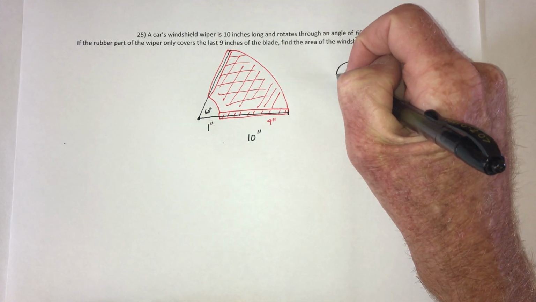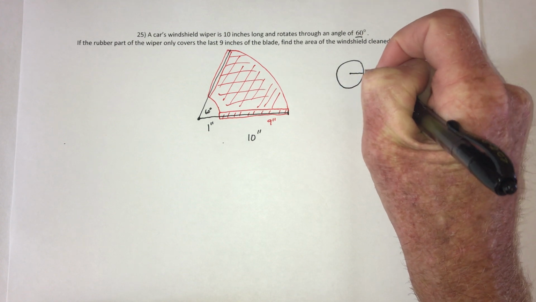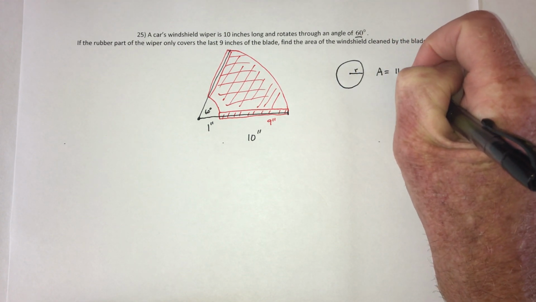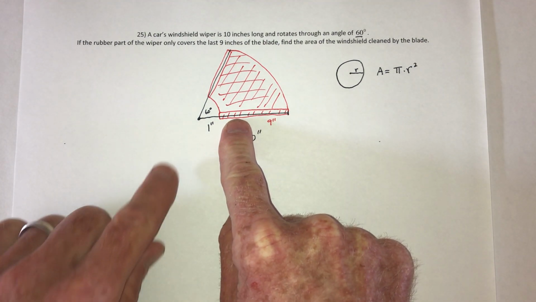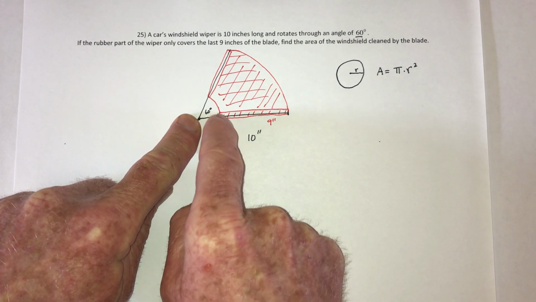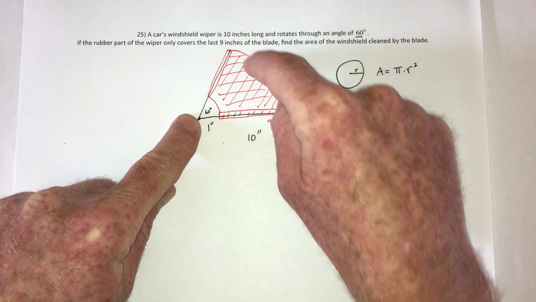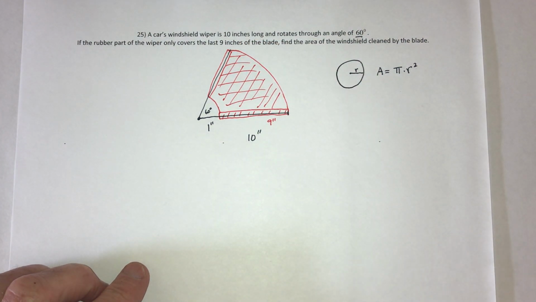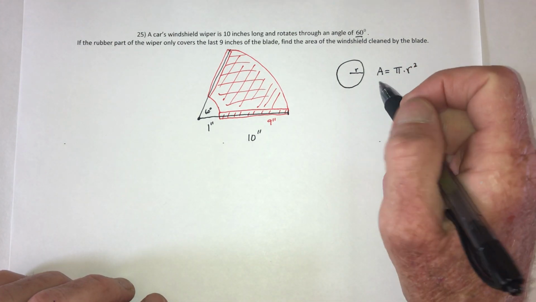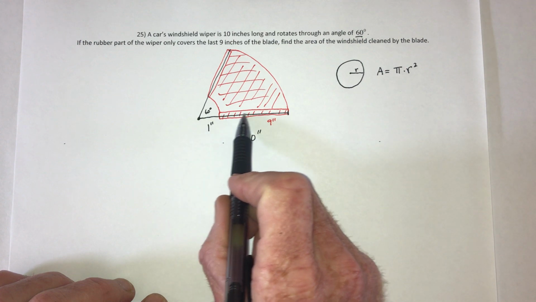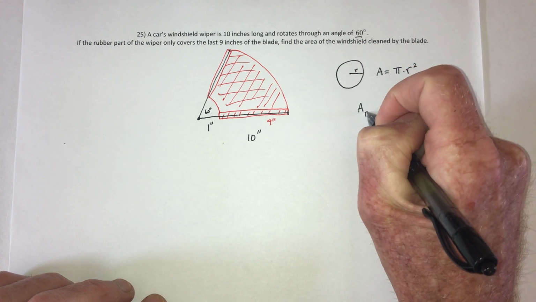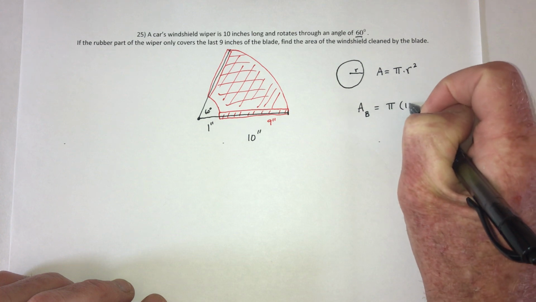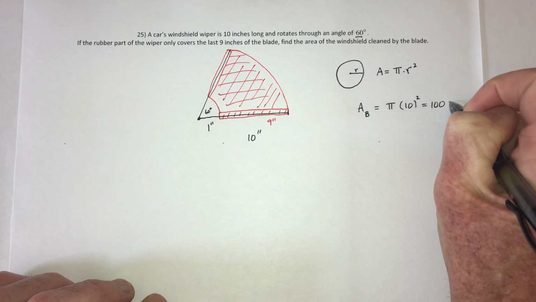Well, what I'm going to use is, if it's a whole circle and the radius is r, then area is equal to pi r squared. Okay, that's one thing we're going to use. Another thing is, this is basically got two circles because there's this little metal part that's rotating, making part of a circle, and then there's this whole part making a bigger circle. So for the bigger one, this is a radius of 10. So area for the bigger one is equal to pi 10 squared. Or in other words, that would be 100 pi.